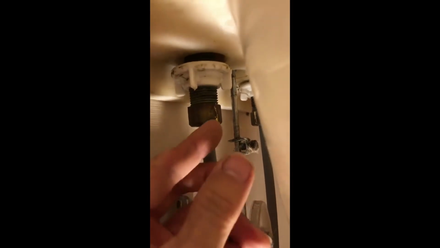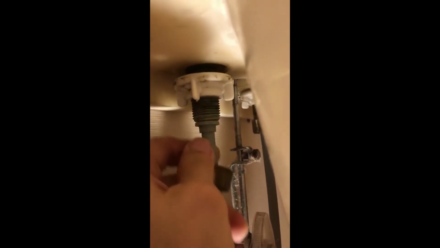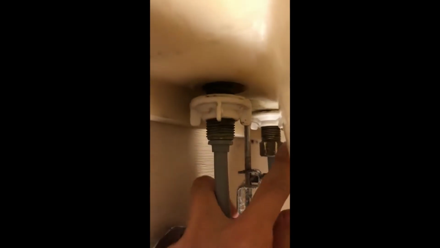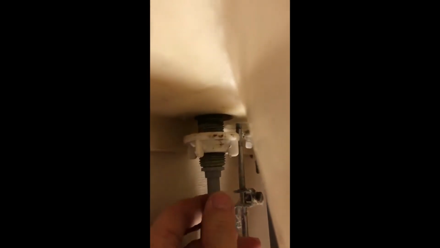So I take a wrench to unscrew this one. Okay, unscrew this one, and unscrew this one. Same as the farther side, there's another screw, and on top there's a white screw. So I unscrew it, and you pull this up.